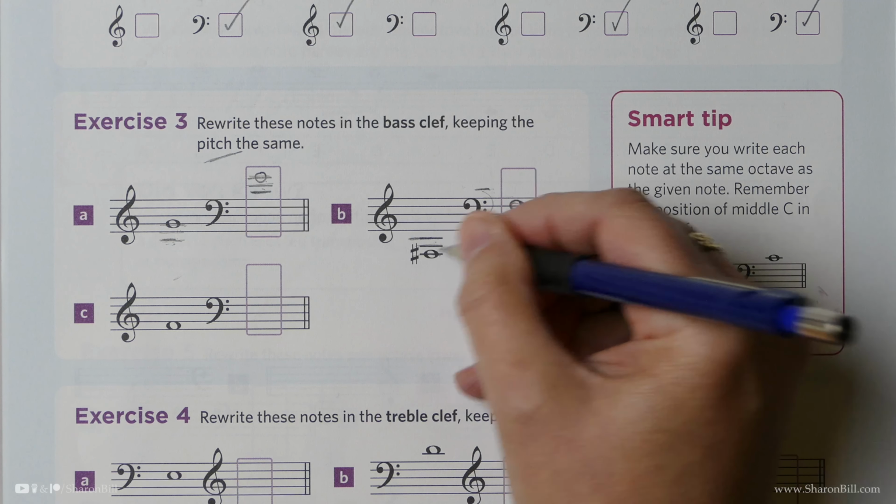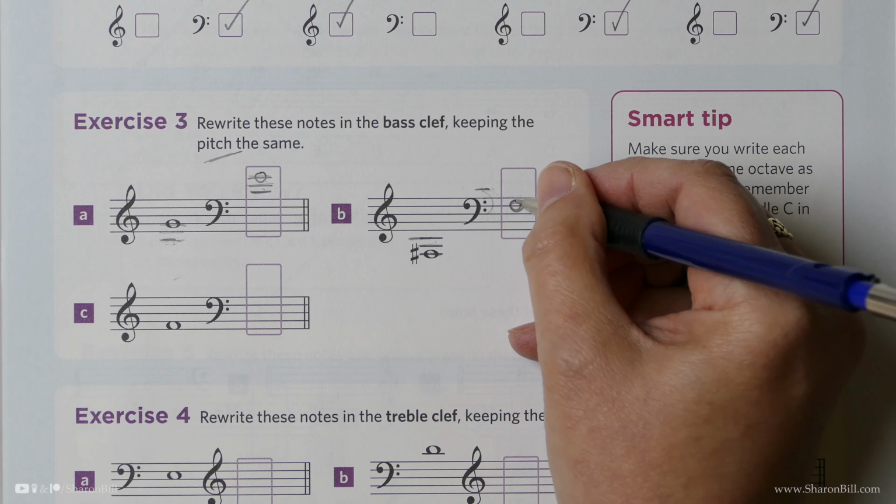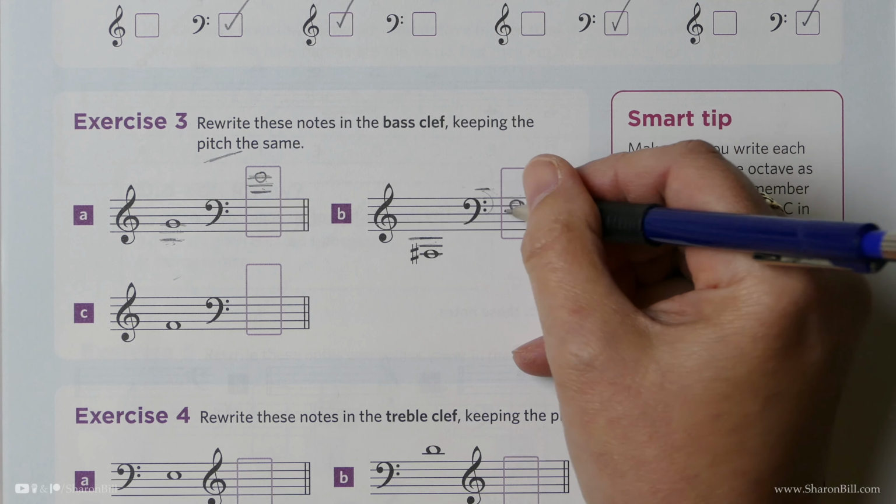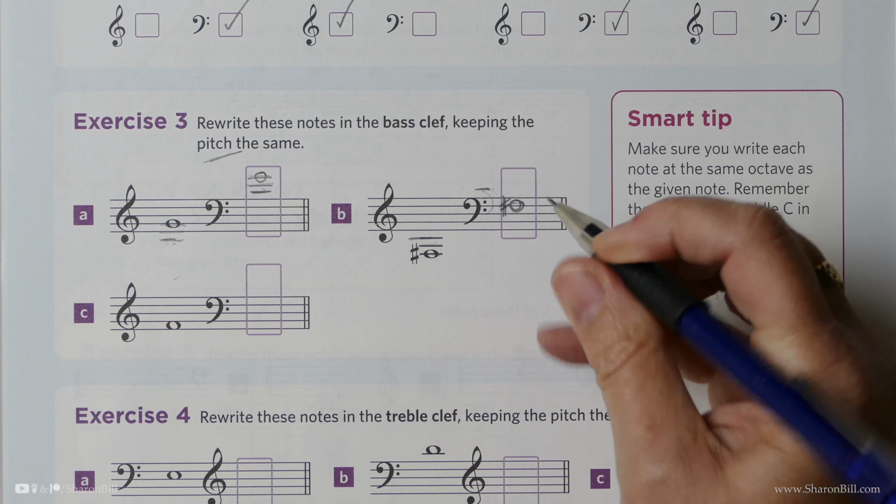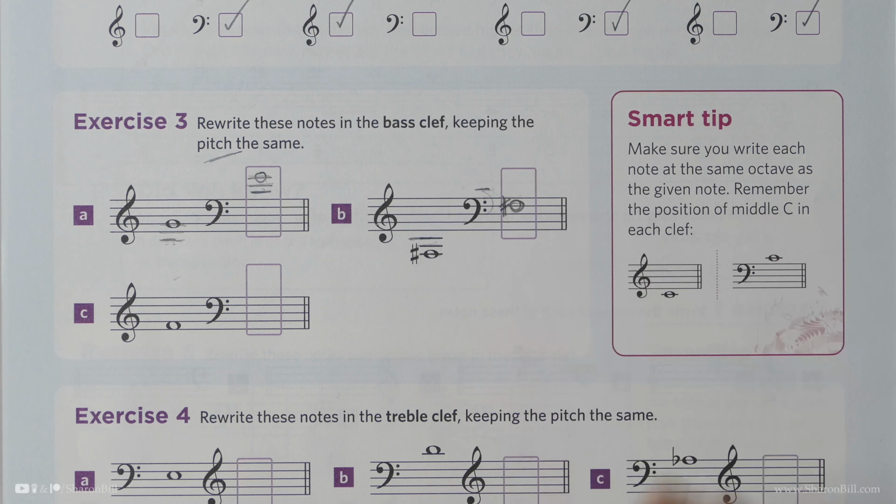1, 2, 3, 4, 5 steps below middle C, and then of course don't forget to sharpen it, otherwise it's not quite correct.